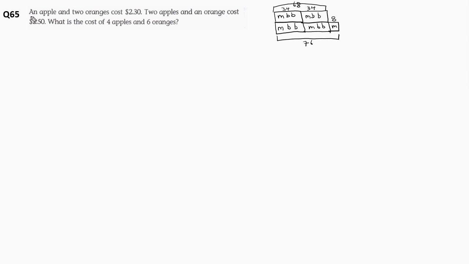So here we have an apple and two oranges cost $2.30. I think what I'm going to do is just use letters rather than write little squares and things. So I've got apple and I've got two oranges, and that costs $2.30. I might use another color just for, there we go. So this is $2.30.